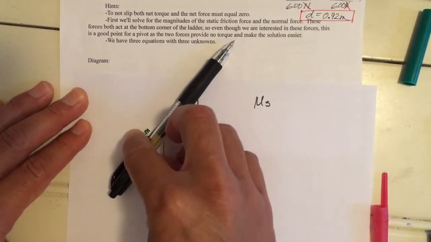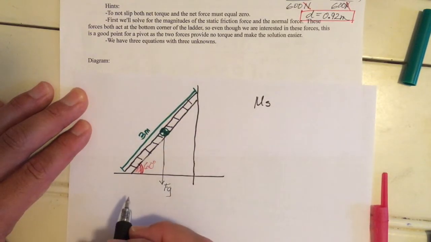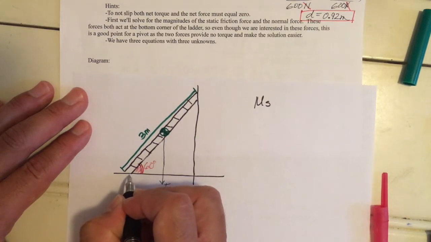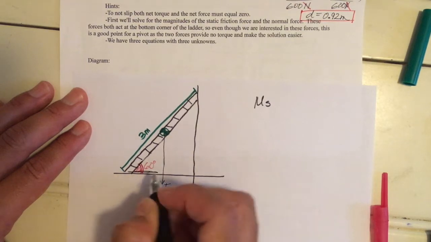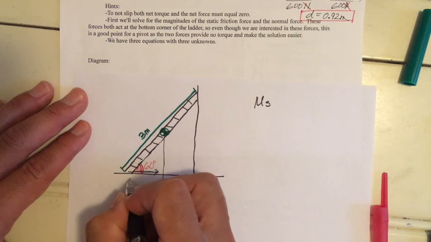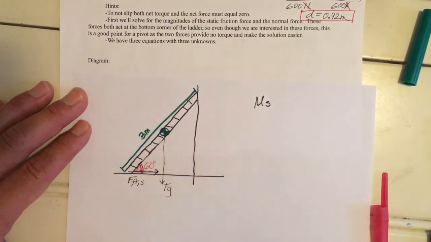So if the ladder wants to move this way, friction should point the opposite. So at this point right here, down at the bottom, there should be a force pointed in like this, called force friction static.